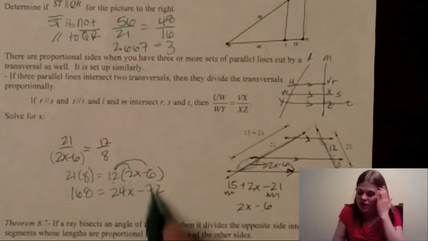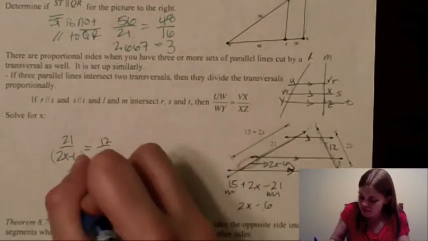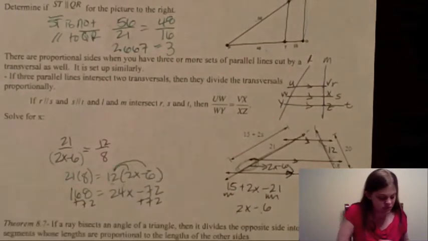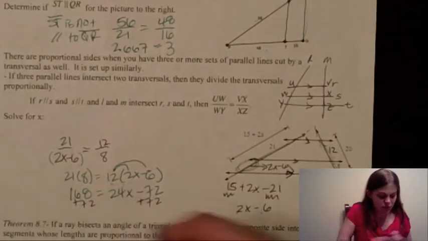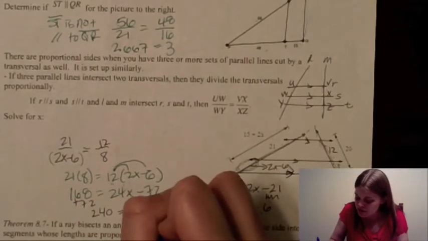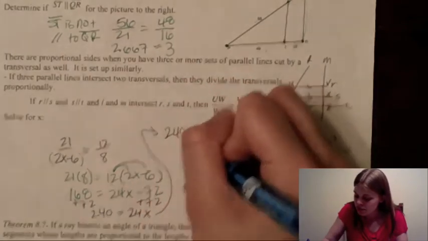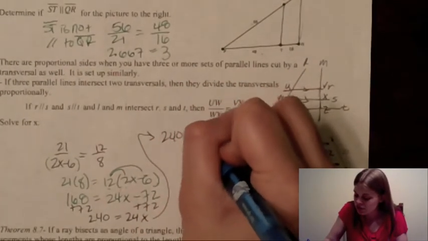Okay, so to get this by itself, I have to add the 72 to the other side. So if I do 168 plus 72, I get 240. And that equals 24x. I'm kind of out of space, so I'm going to move up here. So I'm going to rewrite the line. So 240 equals 24x.